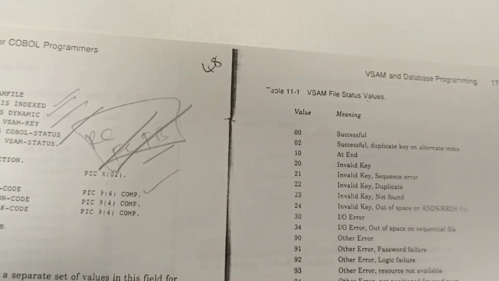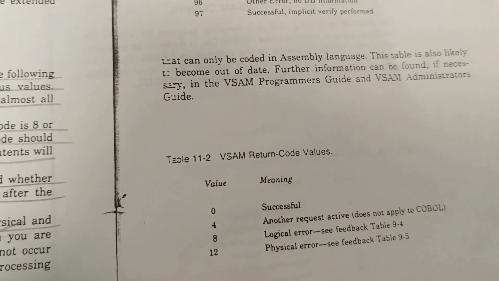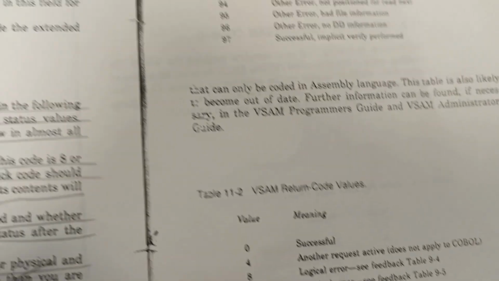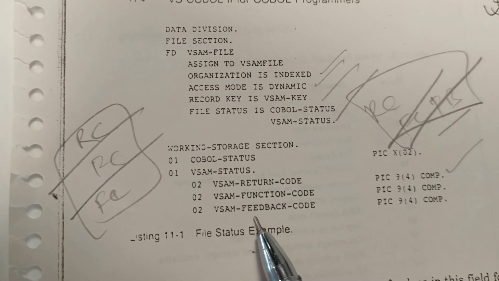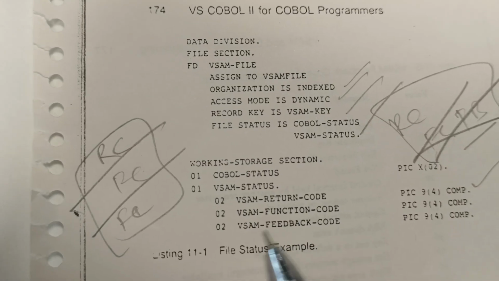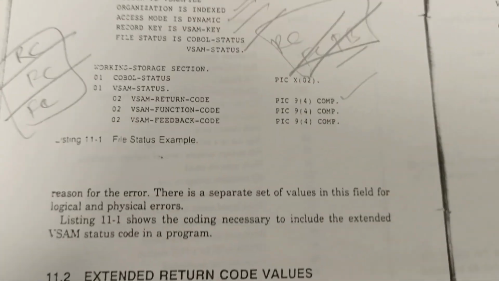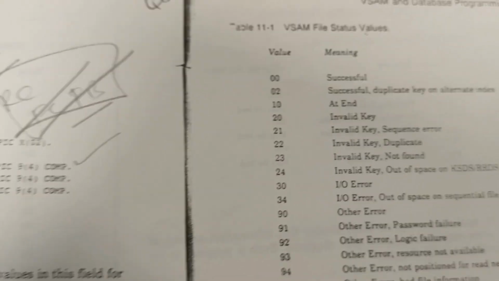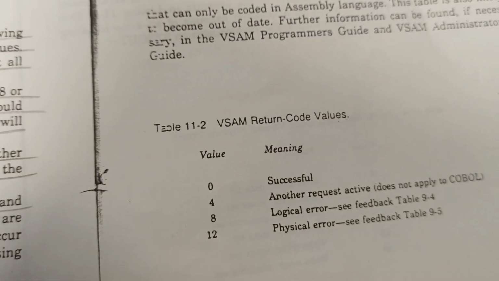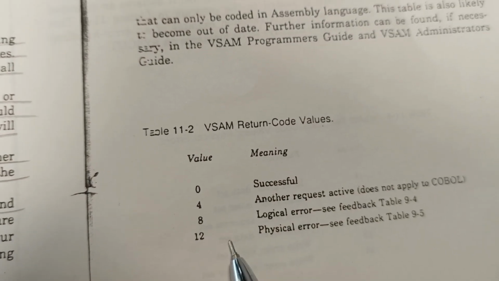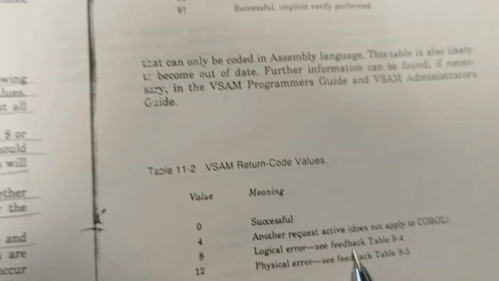Next, we have seen the file status code. Another one is the return codes. I told you that in VSAM, while handling the file status code, we check the return code, function code and feedback code. First is the return code values, the valid values of the return code in VSAM.